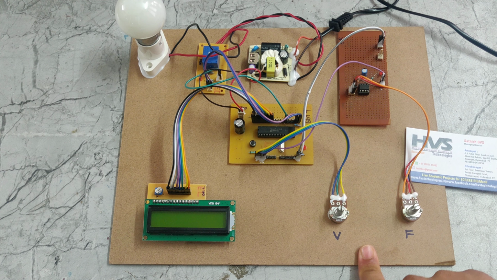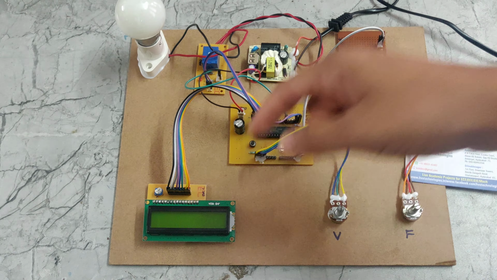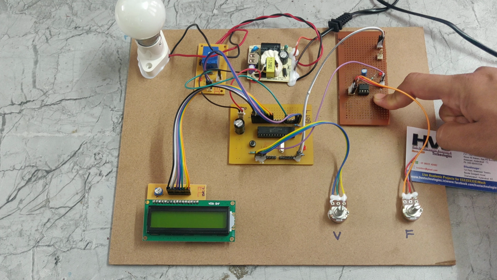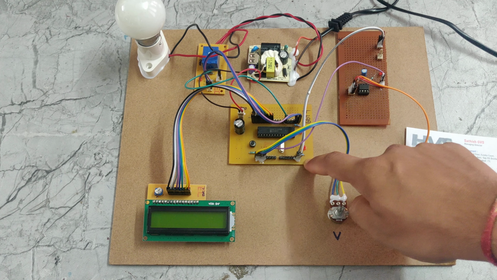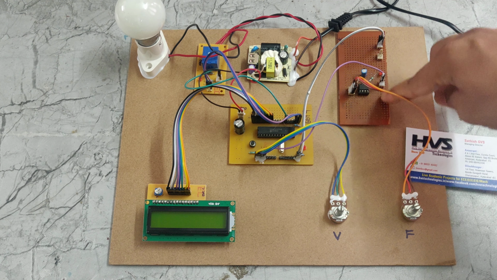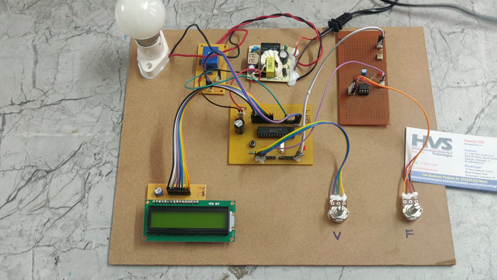One doubt may be raised in our mind: this part also has to be given to the PIC microcontroller, so why are we giving the frequency part to this comparator board? Because this PIC microcontroller can compare only a single variation of the voltage, it doesn't compare two variations. That's why, to calculate the variations of the frequency, we are using a comparator board. Now we are giving the power supply.